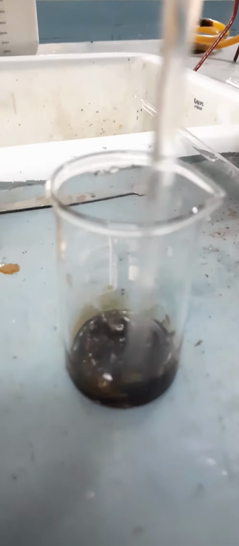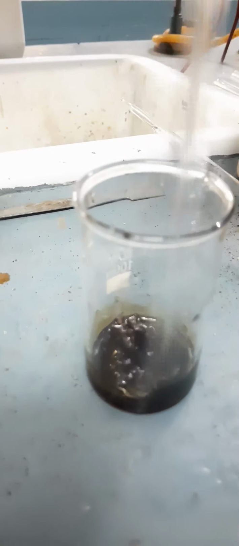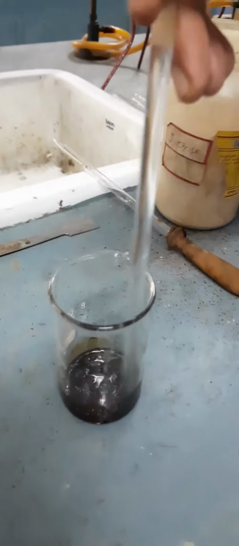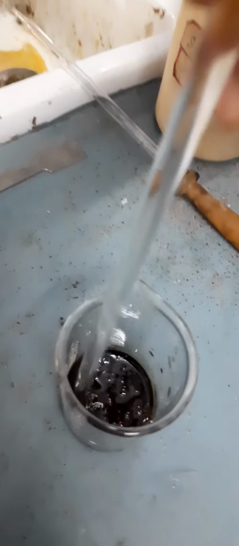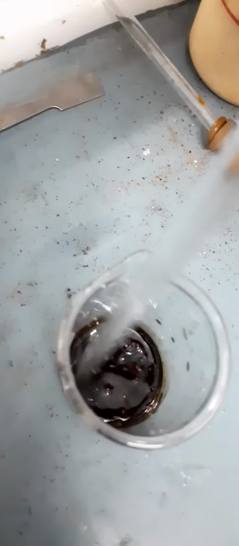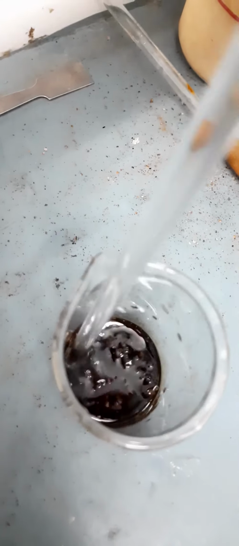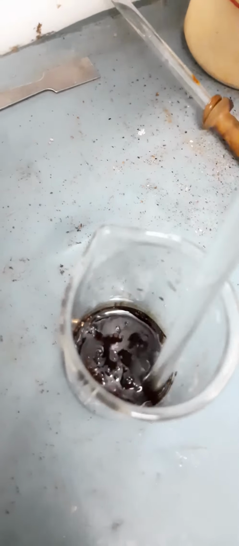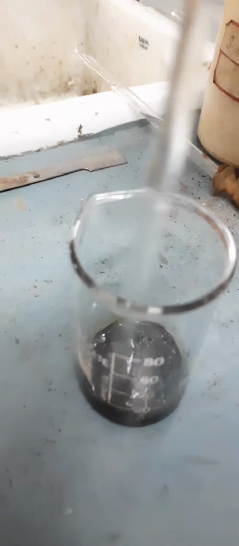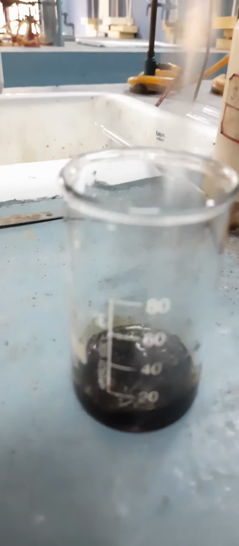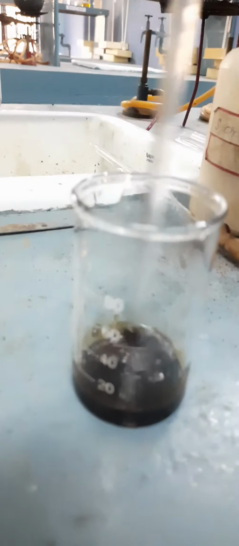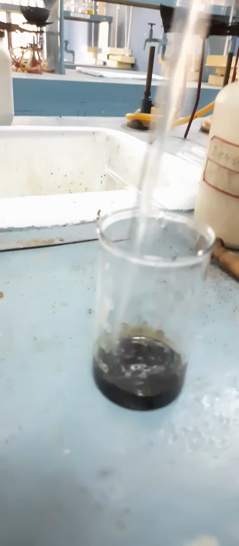From any compound which contains water of crystallization or any H2O molecule, it is going to absorb that water straight away, and it will leave the rest of the elements unaltered.